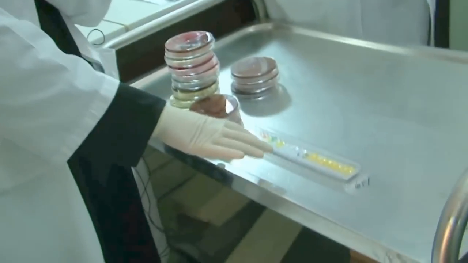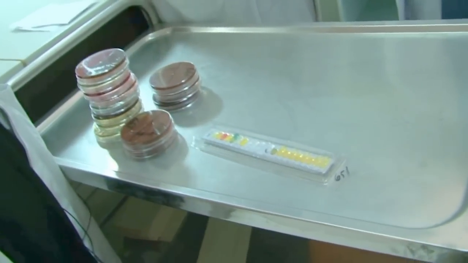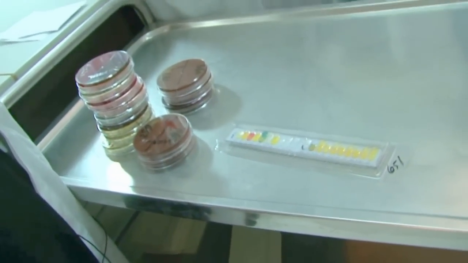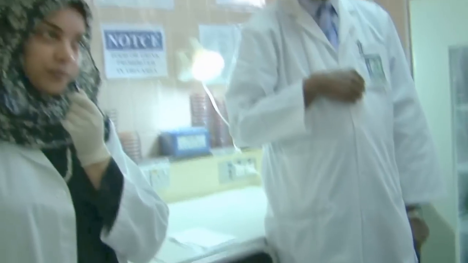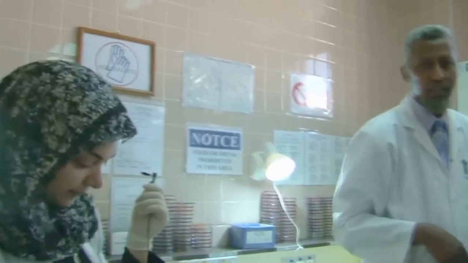You write your data as positive or negative for every biochemical reaction. After that, you collect a number and translate this number from the book. You get the right diagnosis. Now, tell us about the anaerobic jar.